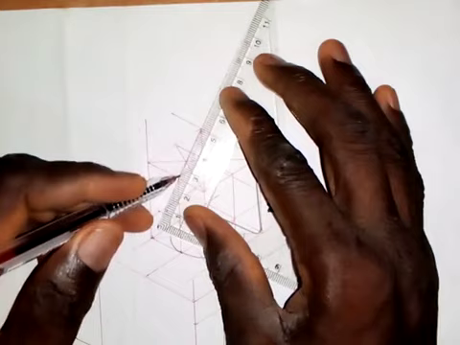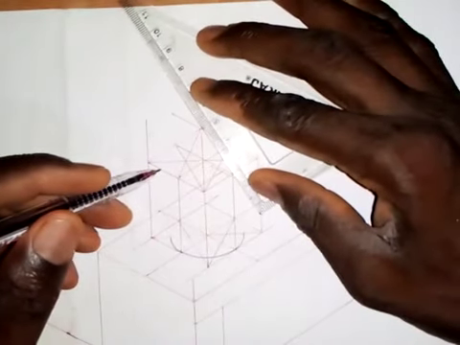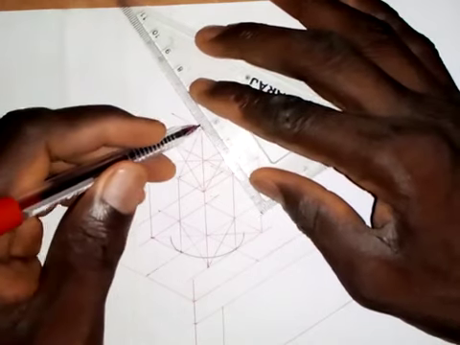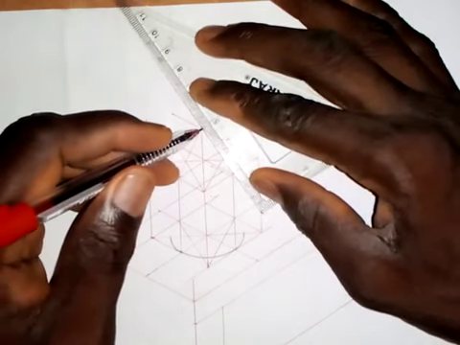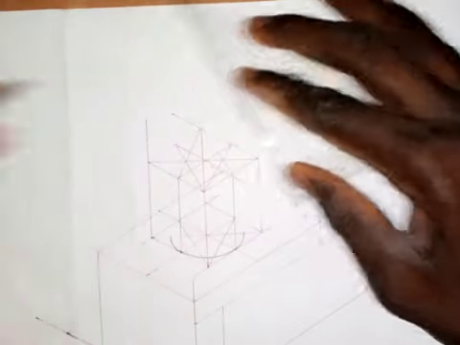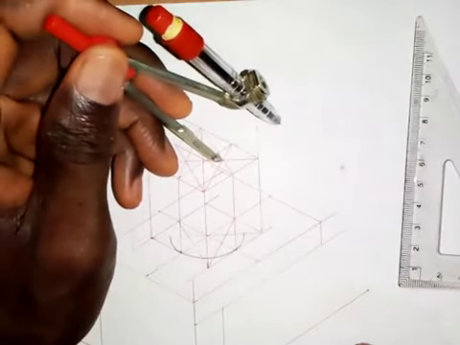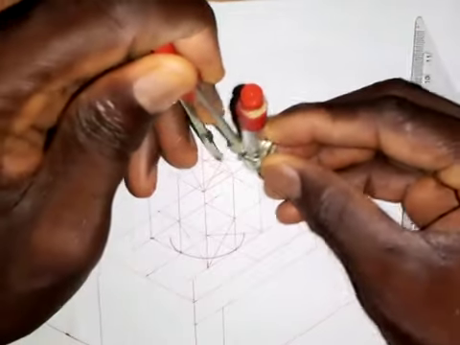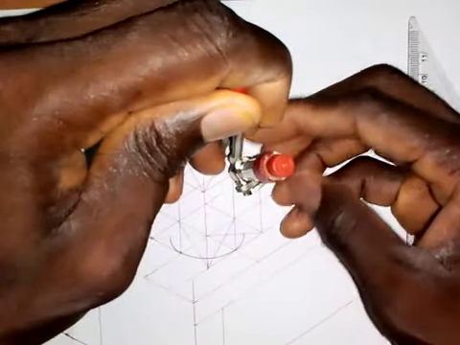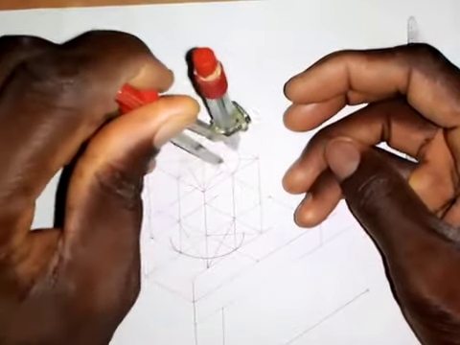So I will join this with this, and I will also join this point here together, with this. Alright, so I can go on and produce the upper circle now. What I need to do now is to put the point on my compass at this point, where the lines intersect. Then I will draw a curve like this.